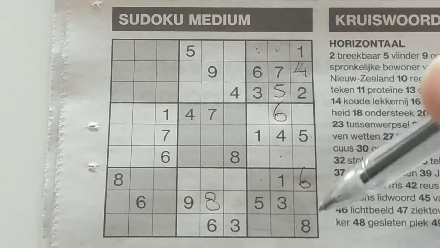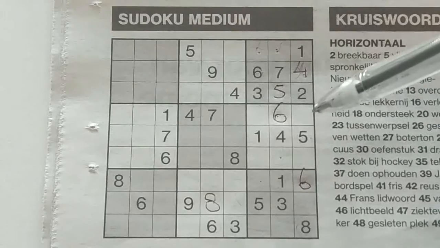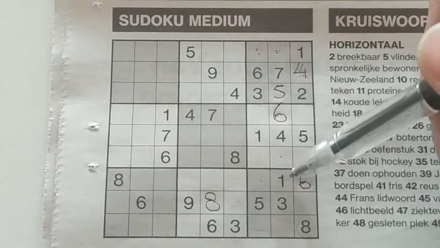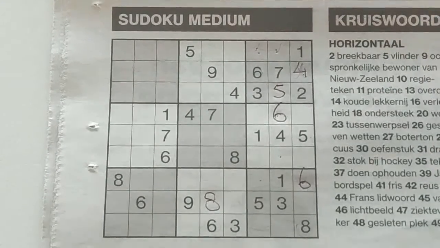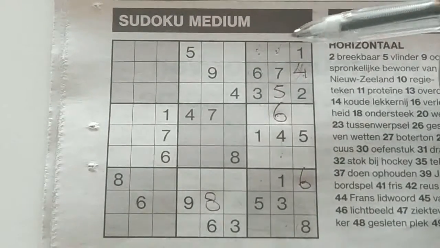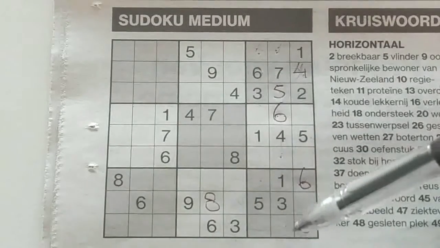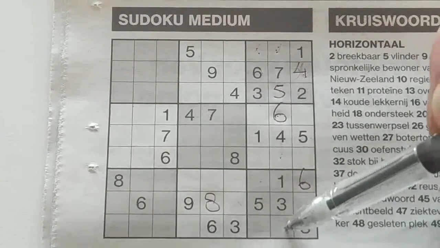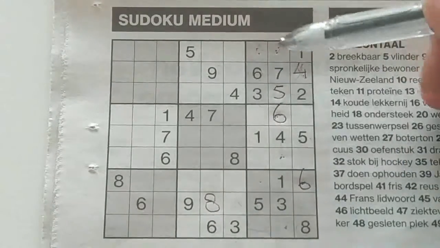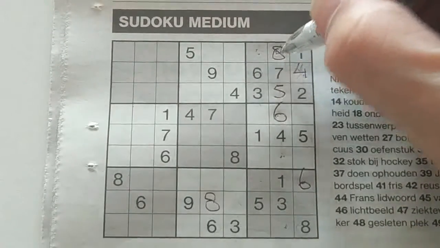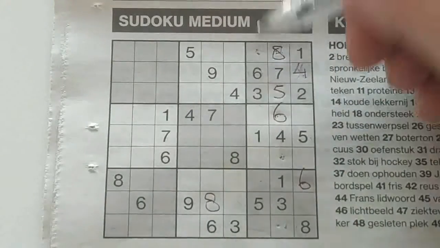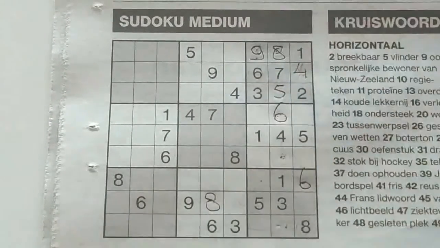What can I do? The 2. Yes, in this column, 3 missing numbers. The numbers are 2, 8, and 9. I cannot put the 8 here. We have an 8 there. I cannot put the 8 here because we have an 8 over there. So the only place for the 8 should be here. 2 and 9. Here one number left is number 9.